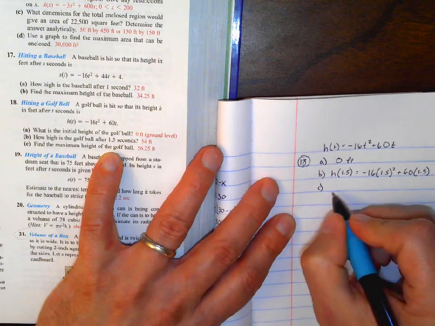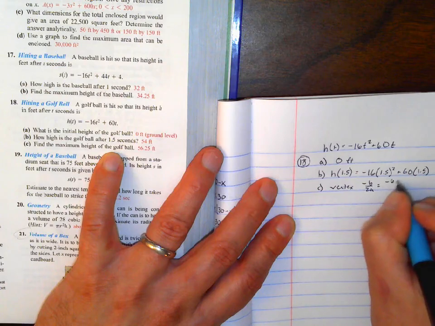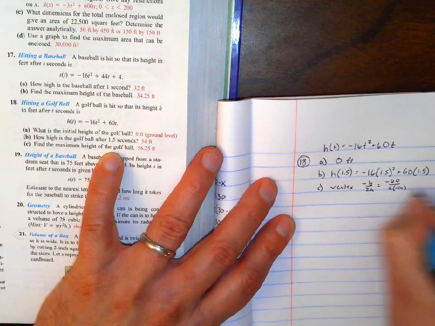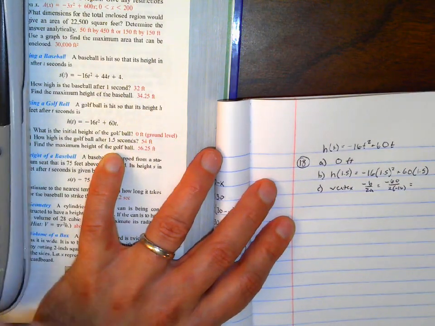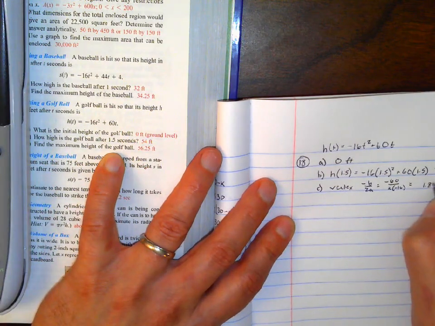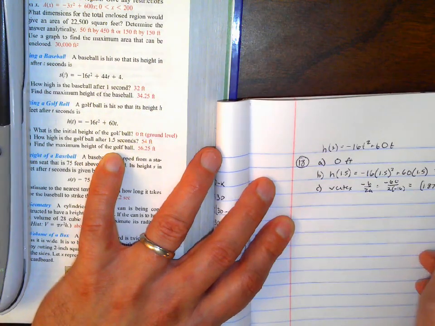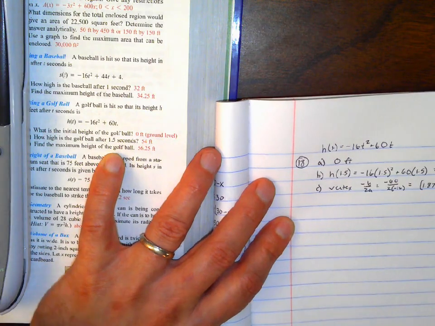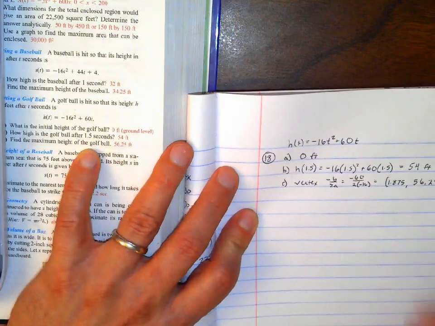And the maximum height is the vertex. So we're going to use negative b over 2a. So negative 60 over 2 times negative 16 gives you 1.875. So that says after 1.875 seconds. To find the actual height, we take this and plug it in there, and it comes up to be 56.25 feet. So that gives you your maximum.